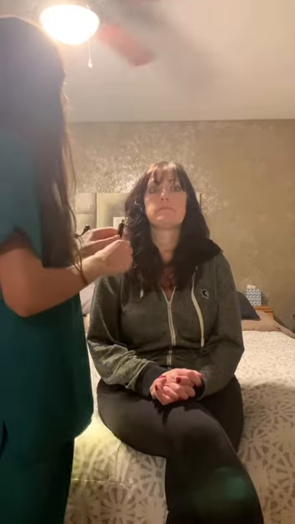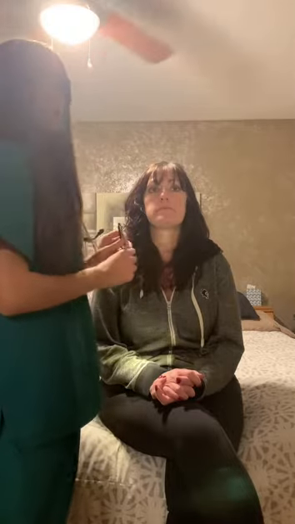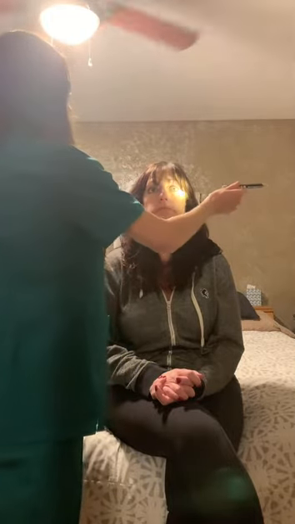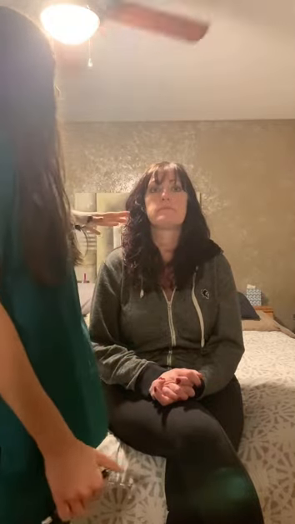Okay, that was direct light exposure, and then consensual light exposure. I'm going to be looking at the opposite eye. So the pupils both respond to direct and consensual light exposure. The opposite pupil constricts when I shine the light in this eye.